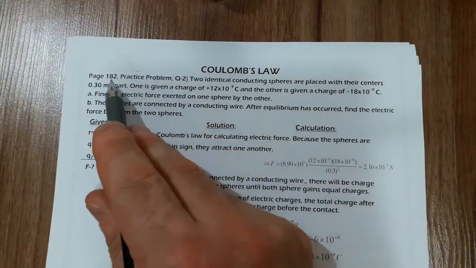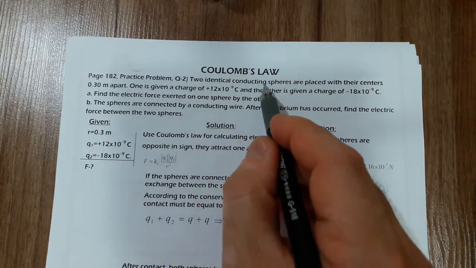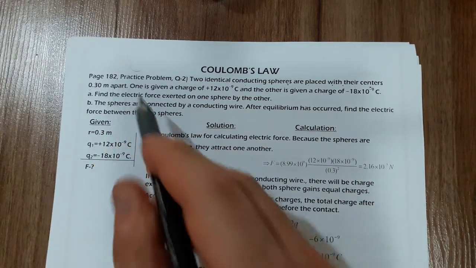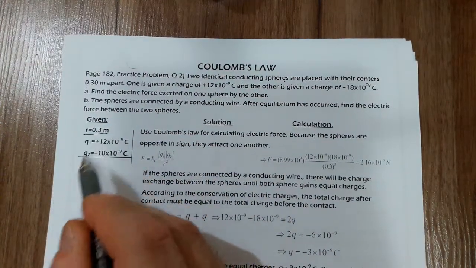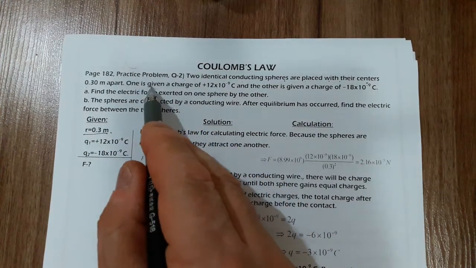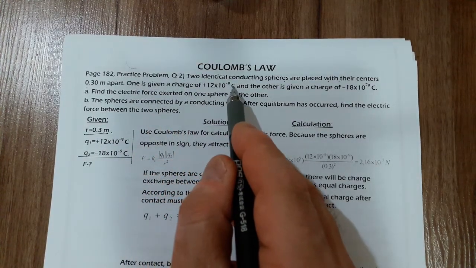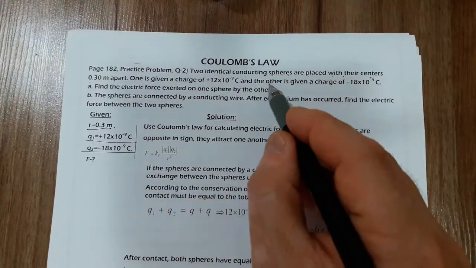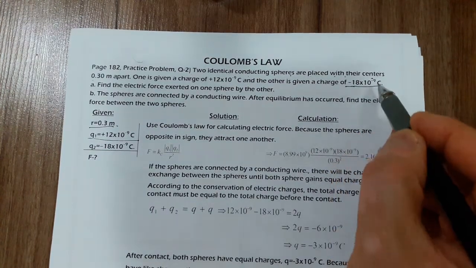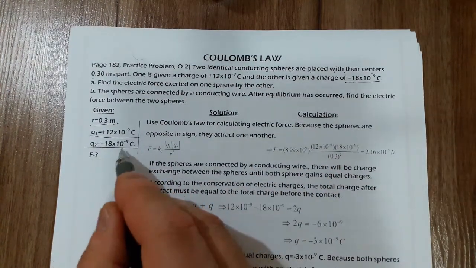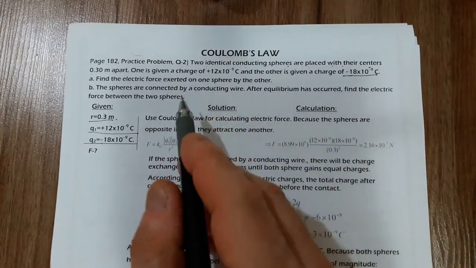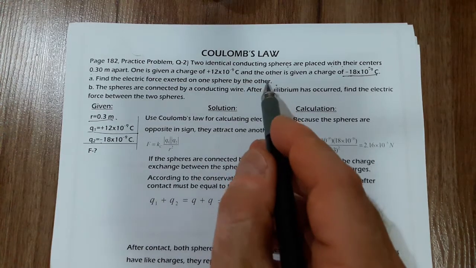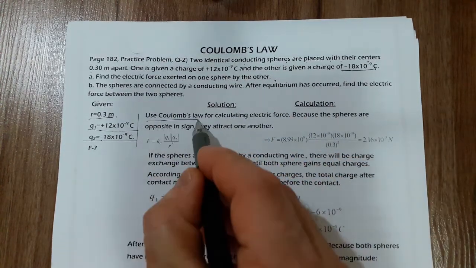Here's a practice problem in your book, page 182. It says that two identical conducting spheres are placed with their centers 0.3 meter apart. One is given a charge of 12 times 10 to the power negative 9 coulomb, so Q1 is 12 times 10 to the power of negative 9 coulomb. The other is given a charge of negative 18 times 10 to the power negative 9 coulomb, the second one. Find the electric force exerted on one sphere by the other.